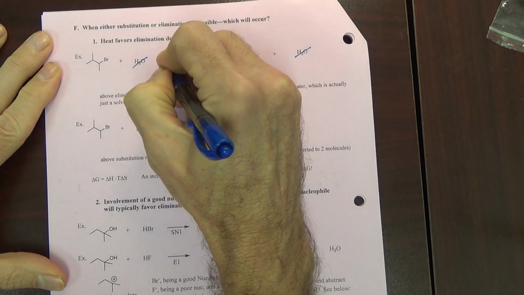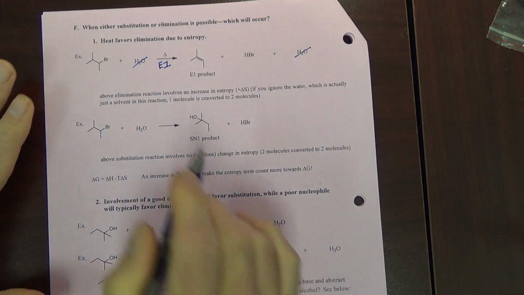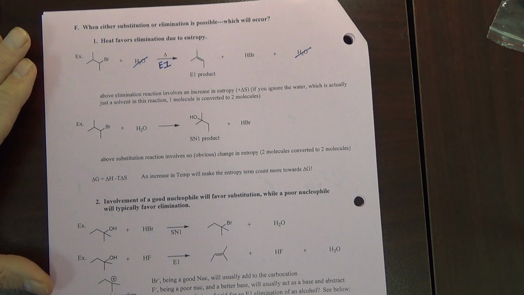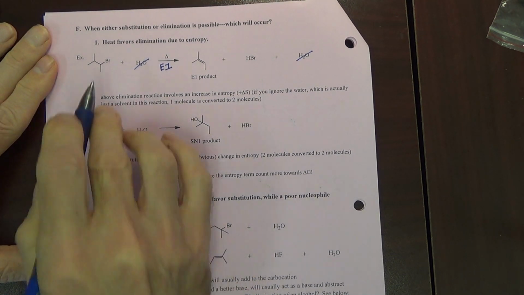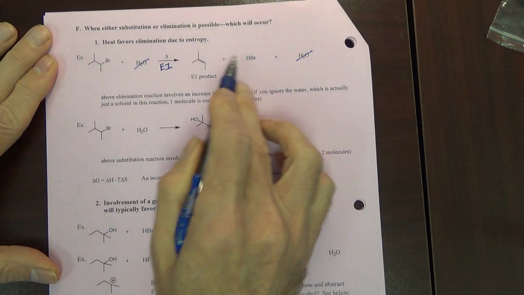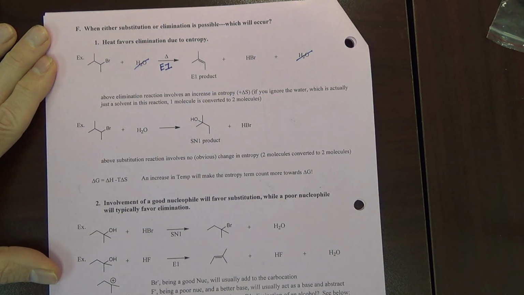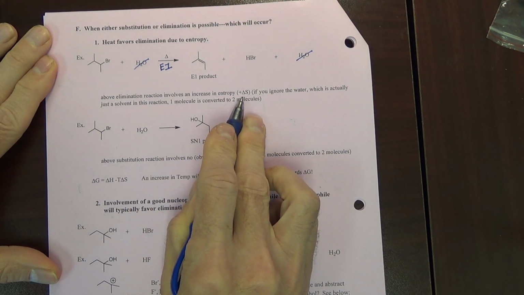Okay, this is an E1. You should know why it's an E1 and not E2. If we ignore the water, we see that one molecule is converted to two. And thus this is an increase in entropy.